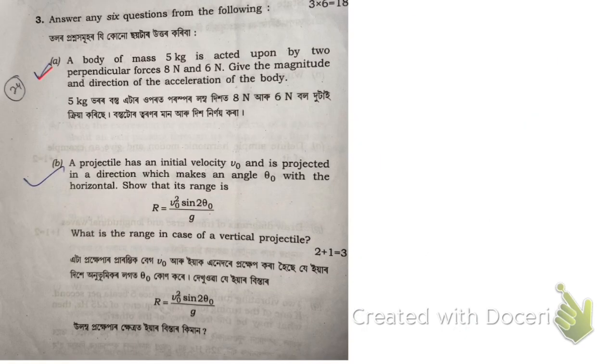This was also asked in 2024. We have a body of mass 5 kg acted upon by two perpendicular forces, one is 8 Newton, another is 6 Newton.